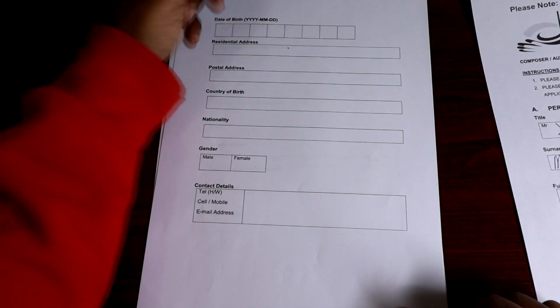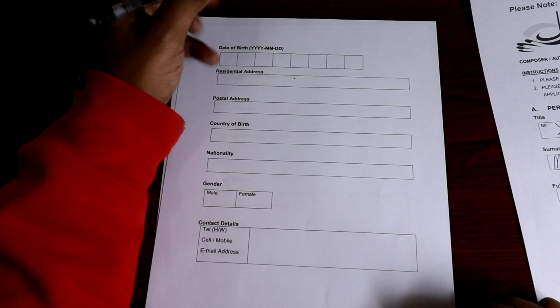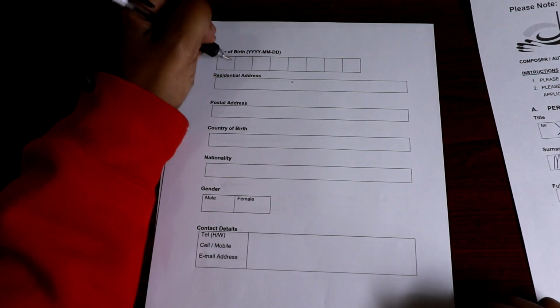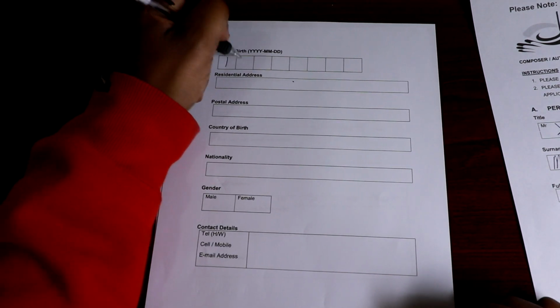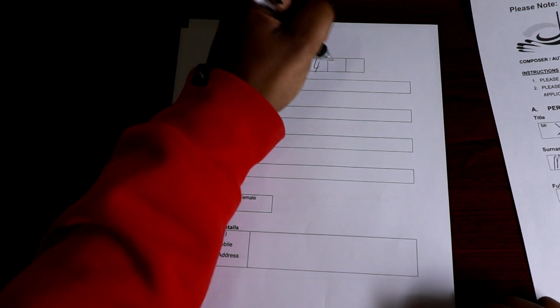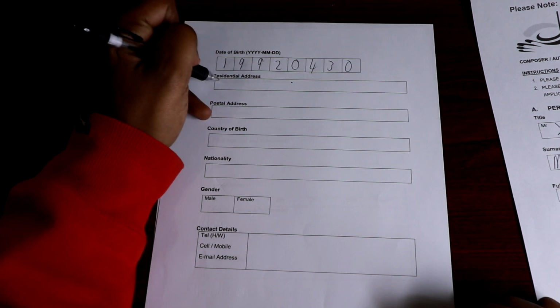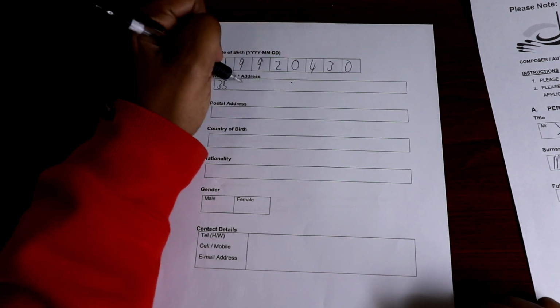You know why. Then the next part is your birth date. Obviously it must be the year first, then the month and the day. So I'm going to put the year, which I'll probably put my real birthday there, 99920430.